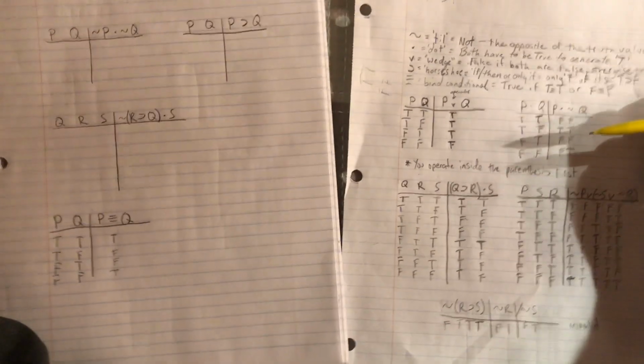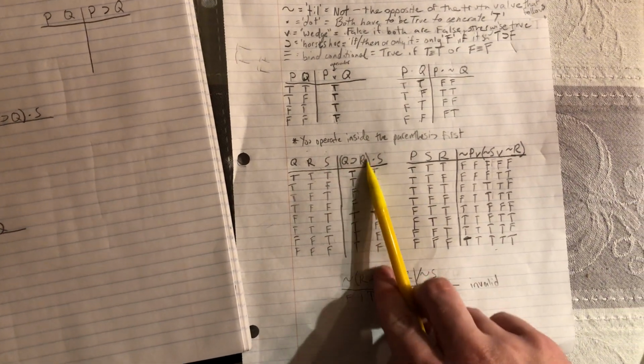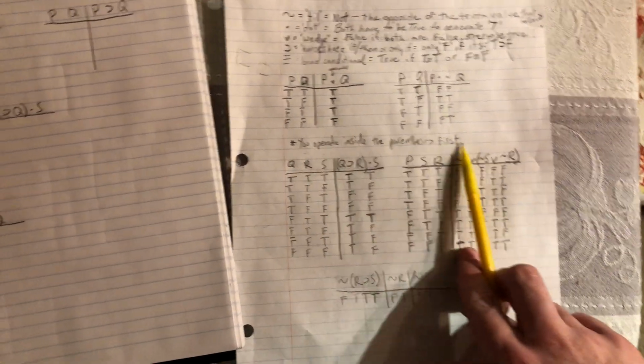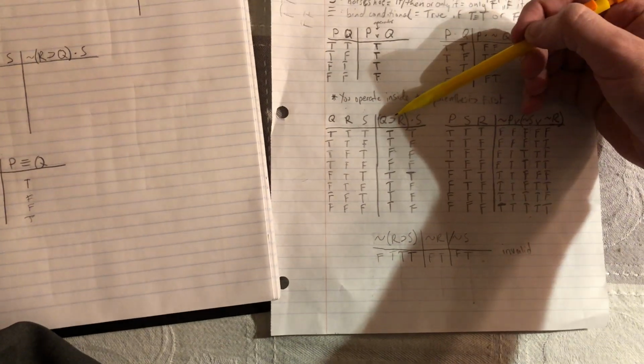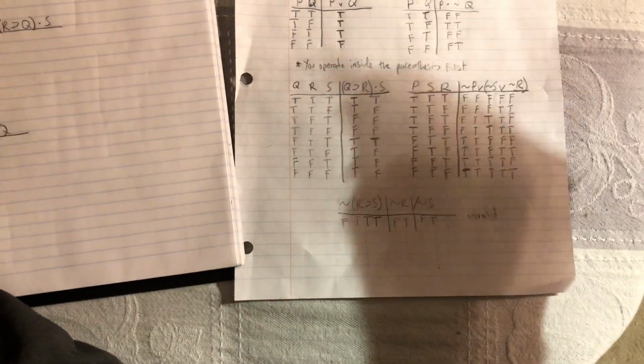Also to know, when operating, if there are parentheses, then you operate in those first. This is the main operator, so you do that last.